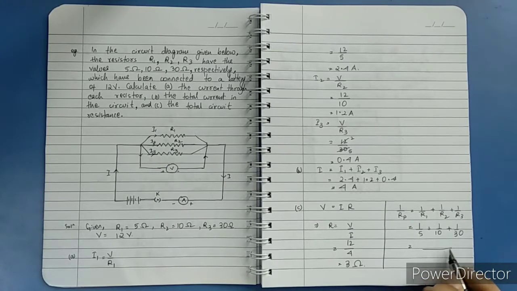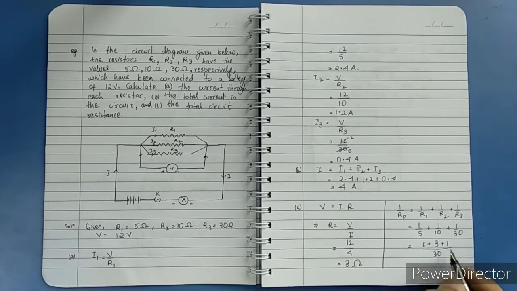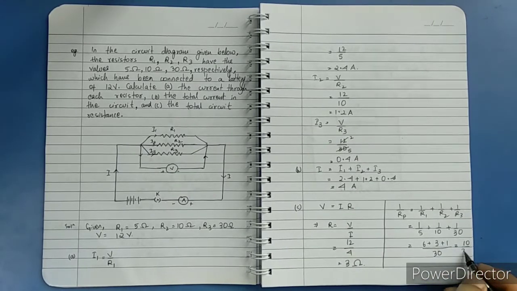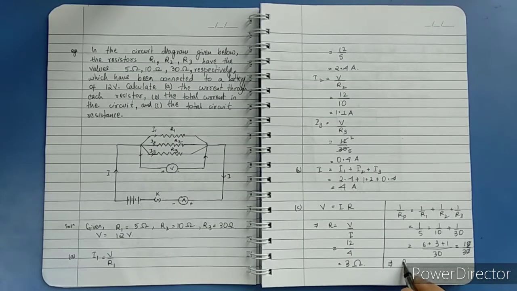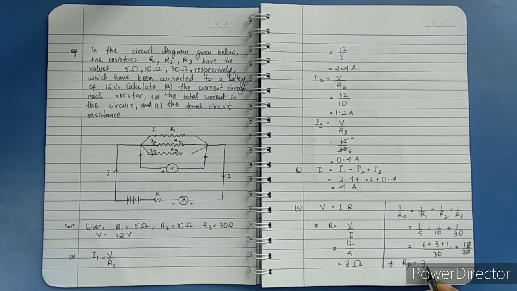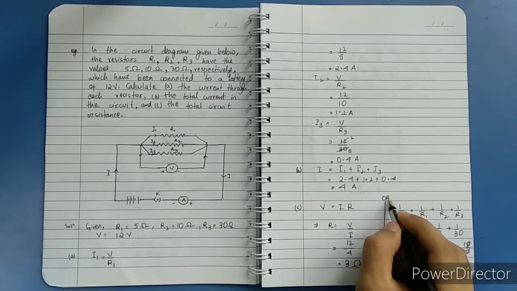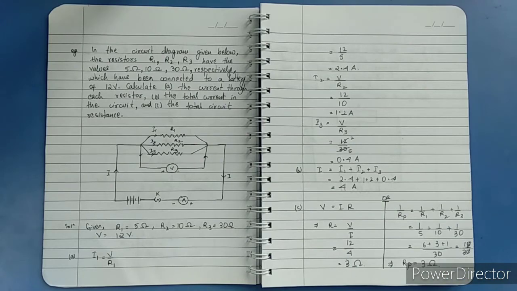This is equal to, 5 6s are 30, plus 10 3s, plus 1. So this is equal to 6 plus 3 is 9, plus 1 is 10, by 30. So we have 1 by Rp as 1 by 3, which implies Rp equals 3 ohm. So we can do it either in this way or in this way. Whichever way you are comfortable with, it will match.